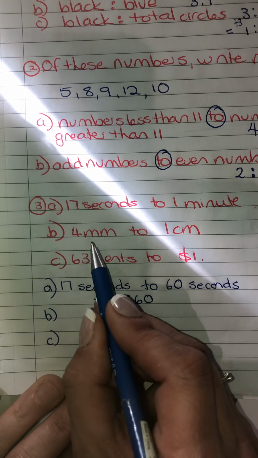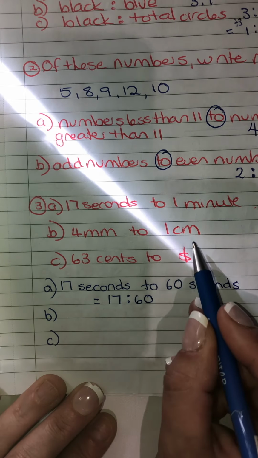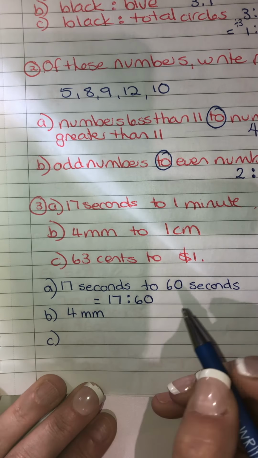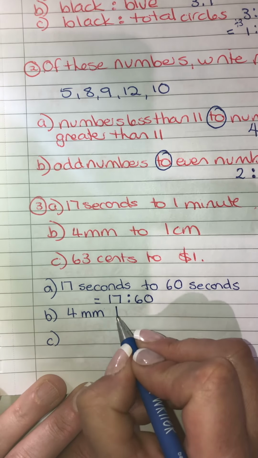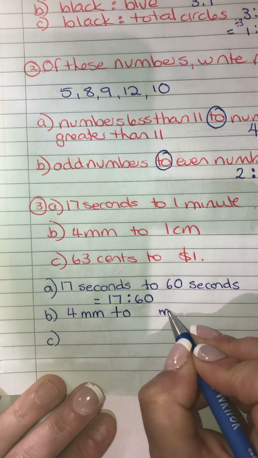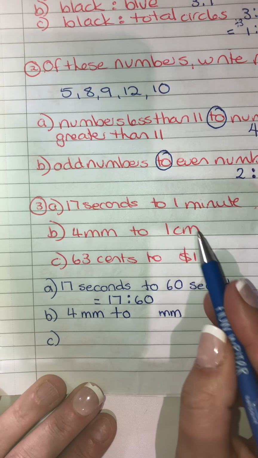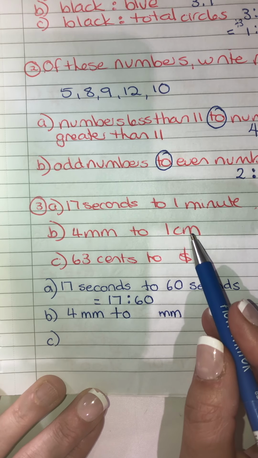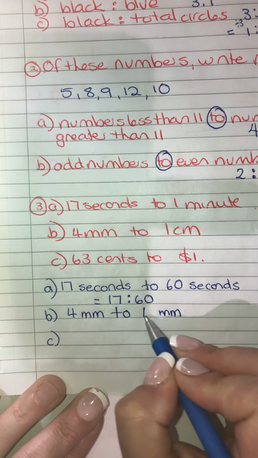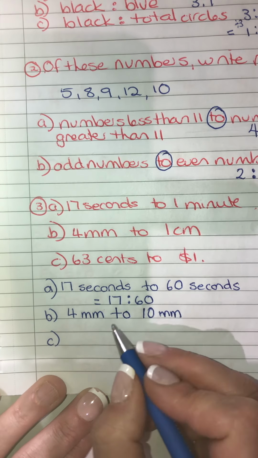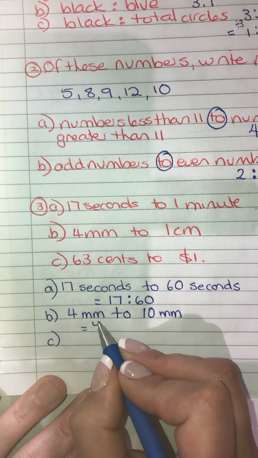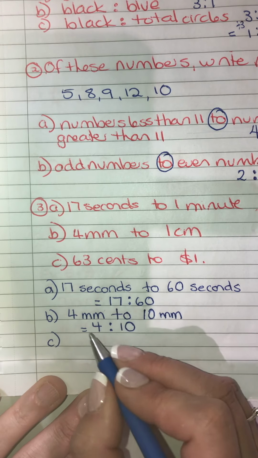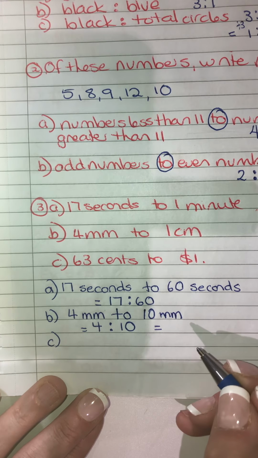So we have 4 millimeters to 1 centimeter. So we're going to keep the 4 millimeters the same because that's the smallest one. Okay, you want to keep the smallest unit. And we need to change the 1 centimeter into millimeters. How many millimeters are in a centimeter? Hopefully you know it's 10. Okay, so our answer is going to be 4 to 10. And now these are not in simplest form, so let's simplify them.